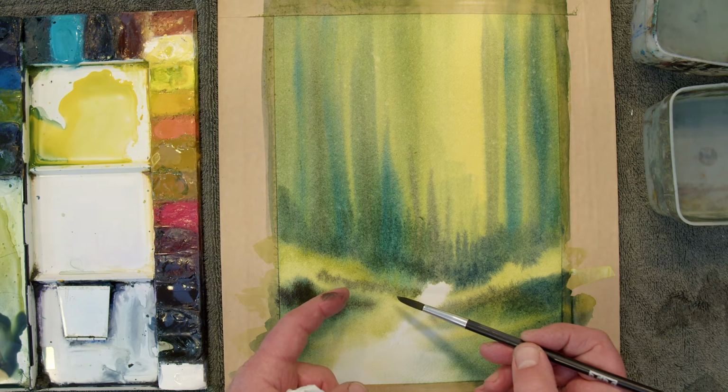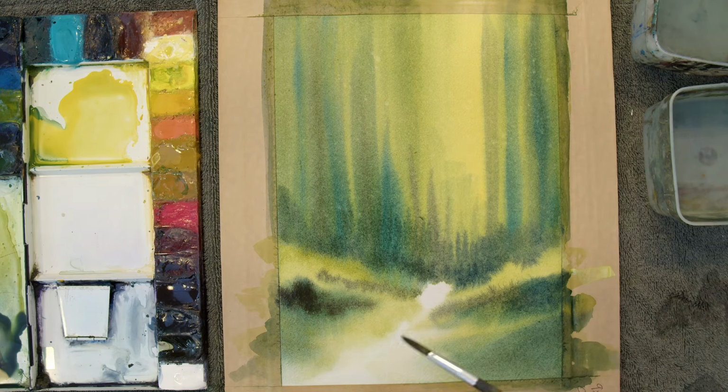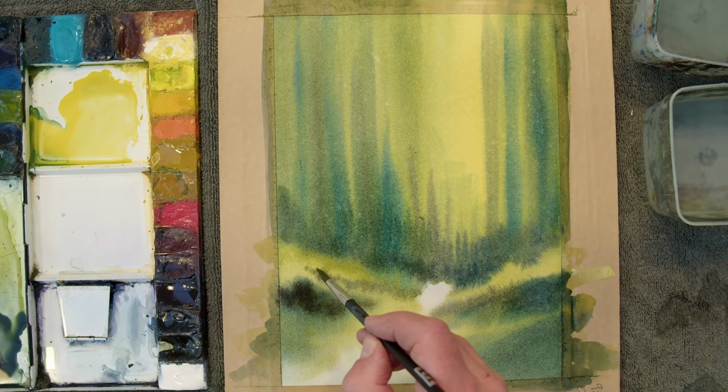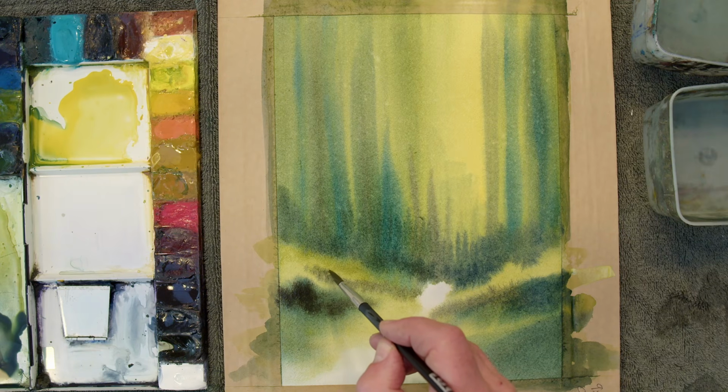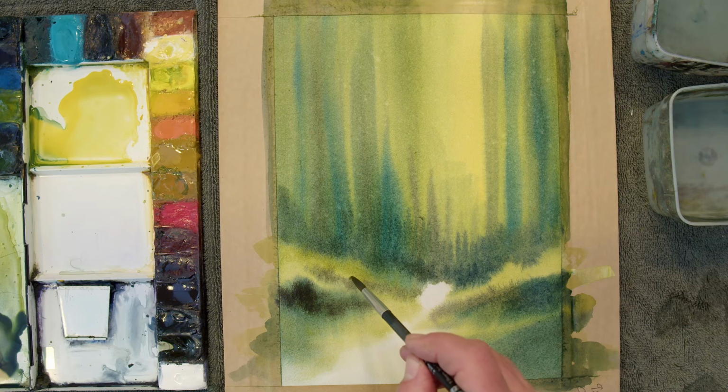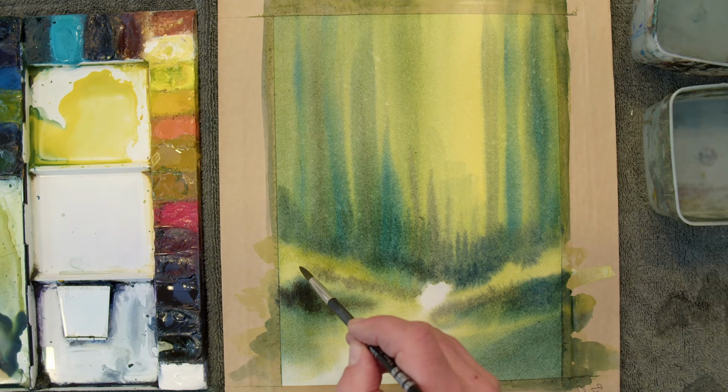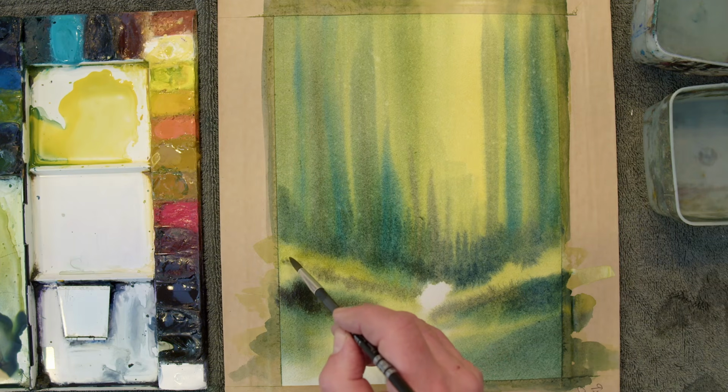So I'm going light, dark, light, dark, light, dark. So I'm always switching back and forth, pushing and pulling. I want variety in my shapes. I want variety in my colors. I want variety in my values. So that tells me to always keep changing it up.